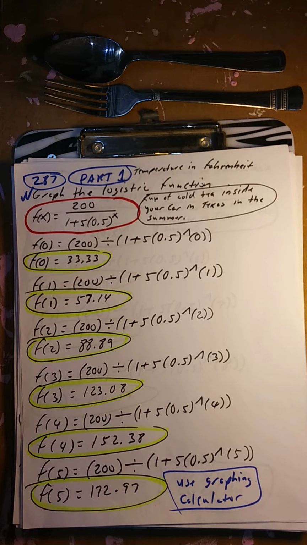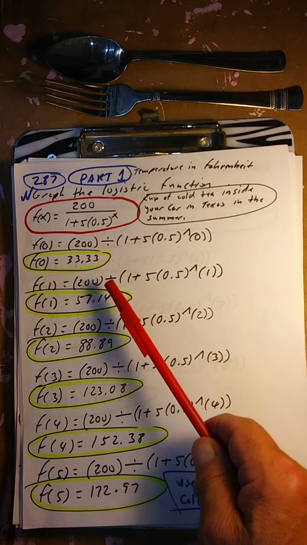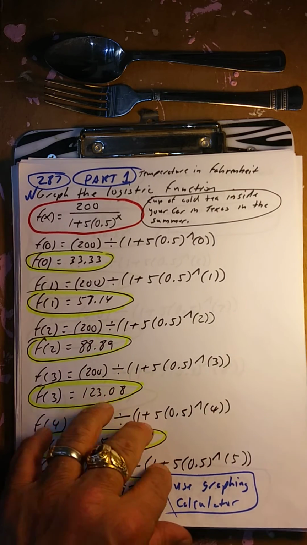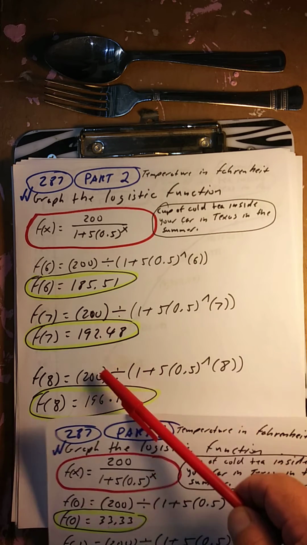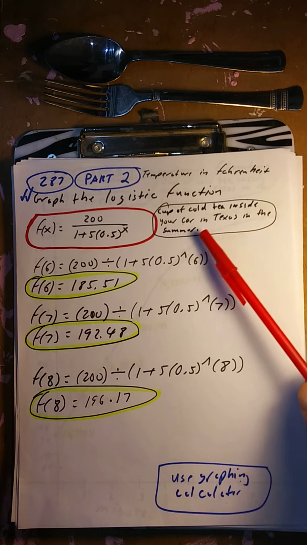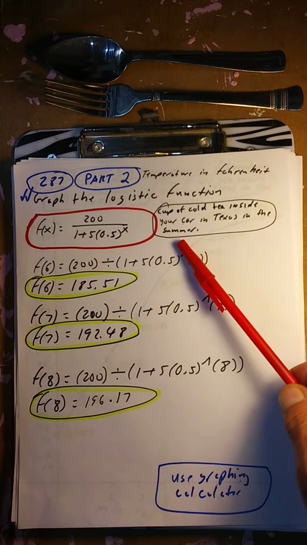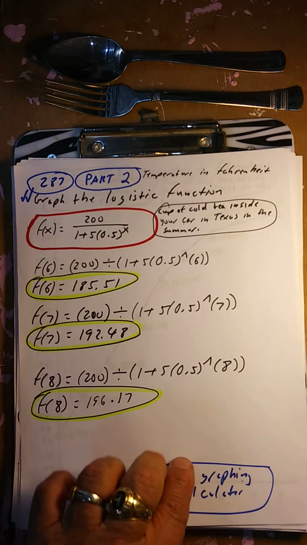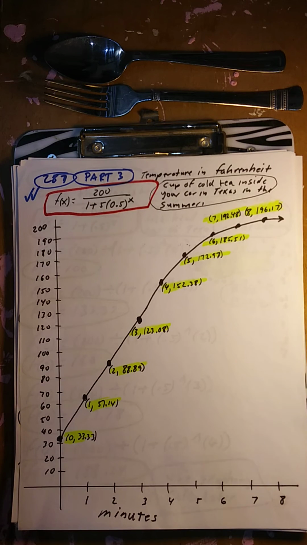Another logistics curve. Temperature in Fahrenheit. A cup of cold tea inside your car in Texas in the summer, August, July, whatever. Put some numbers in there. Put 1, 2, 3, 4, 5 minutes. These are minutes. 6, 7, 8 minutes. So what happens to your cup of cold tea inside your car in Texas in the summer? Well, let's graph this. So here we go. Holy cow.